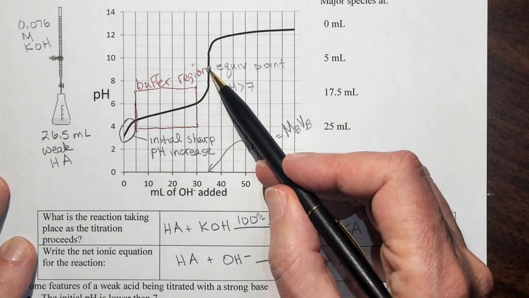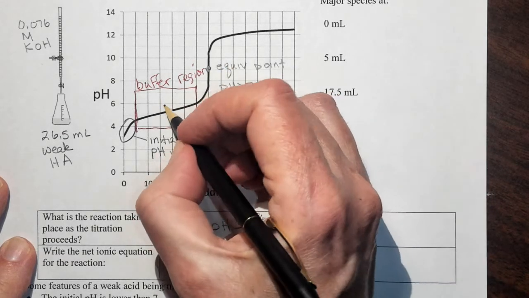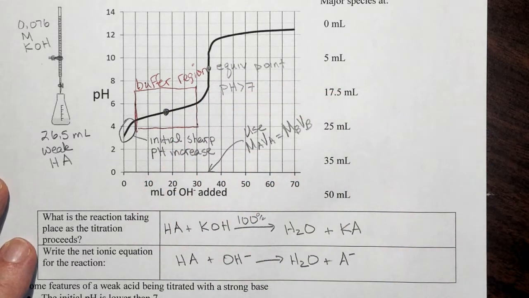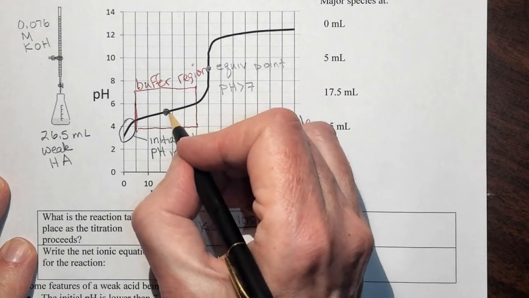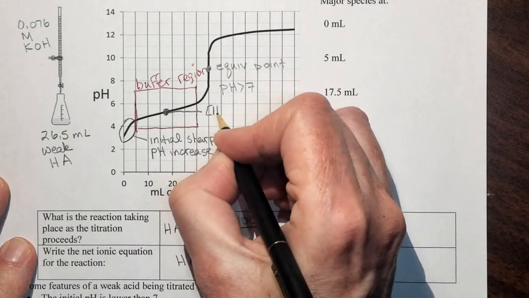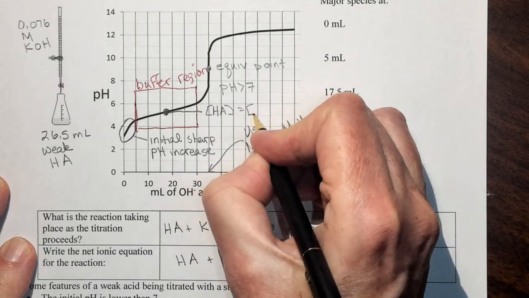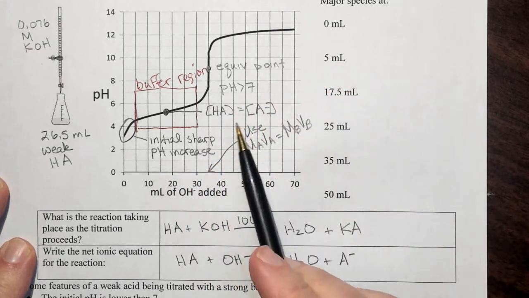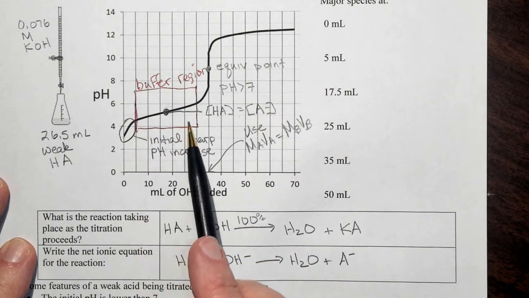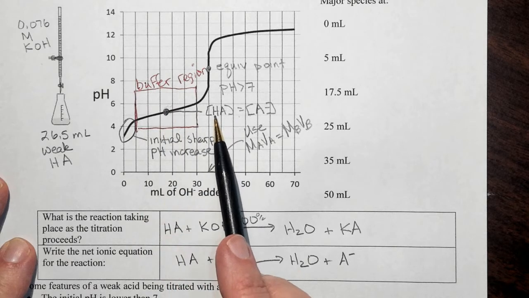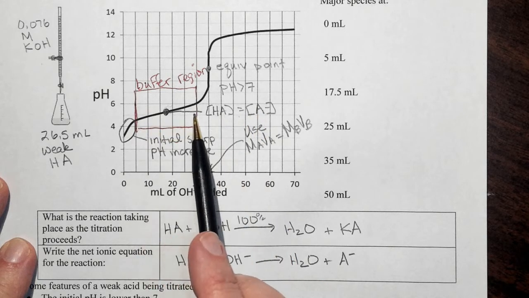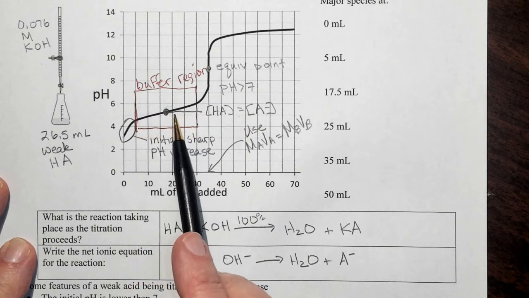If we divide 35 by 2, we end up at this point right here, which is 17.5. And this is a very interesting point. This is the particular area where our concentration of HA is going to be equal to our concentration of A minus. Notice this means that we have made a buffer right at this point. So this is why we call this the buffer region. Right in the center we have a perfect buffer with equal capacity for added base and for added acid. But in this region here we also have buffer combinations.